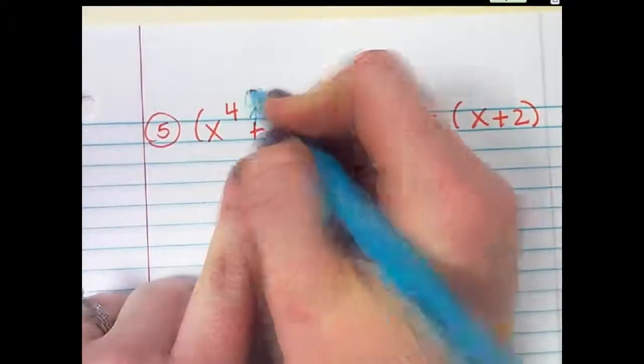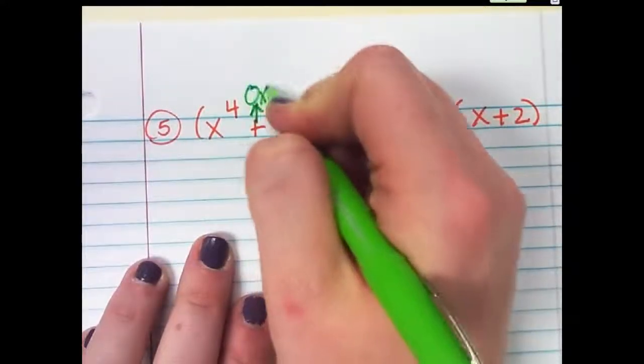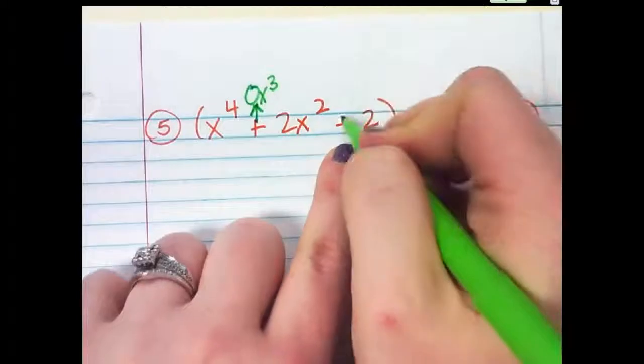X to the third is missing. X to the third is missing. And the x is missing.